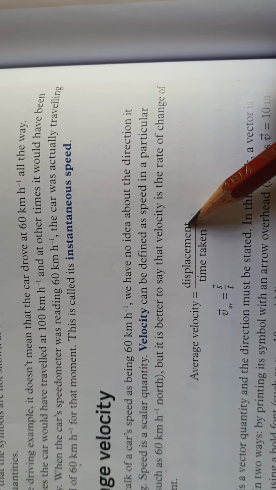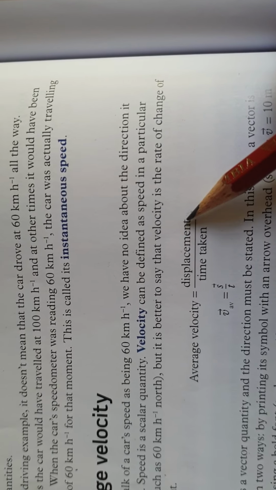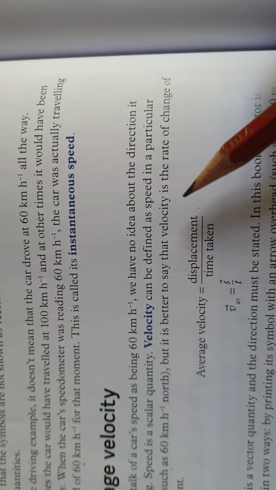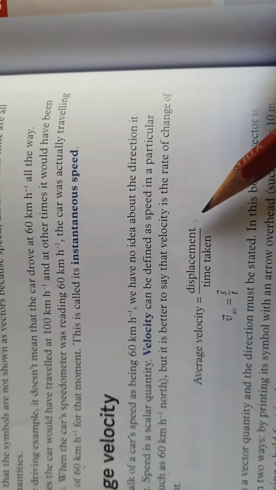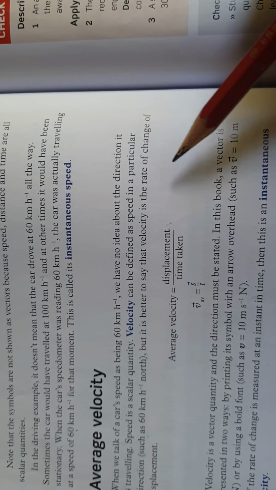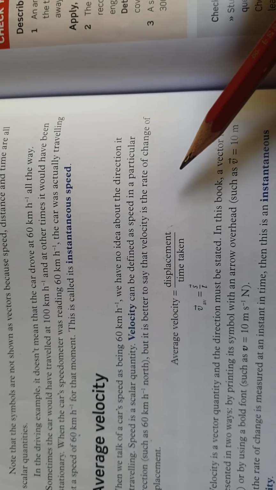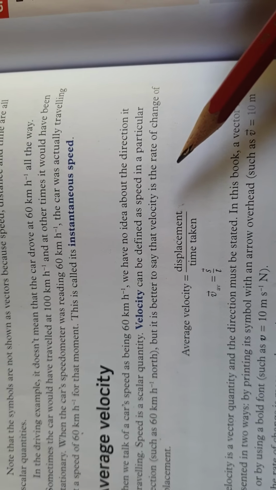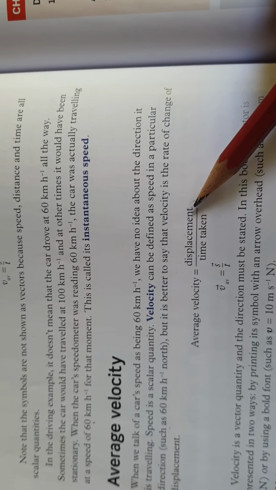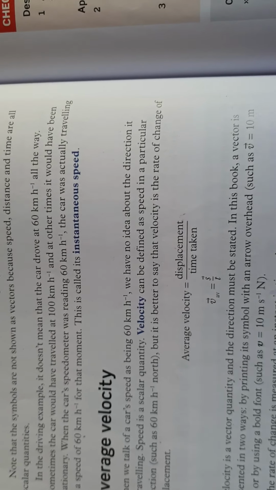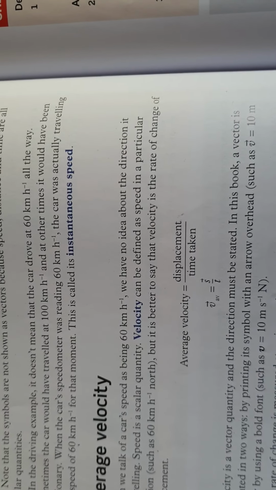Displacement here is referring to from your starting point. So where are you now at the end compared to where you started? During that time, you might have gone faster, you might have gone slower, you could have changed direction. A change in direction is also a change in velocity, not just a change in the speed component or the magnitude component. So if you change direction, you're also changing your velocity.